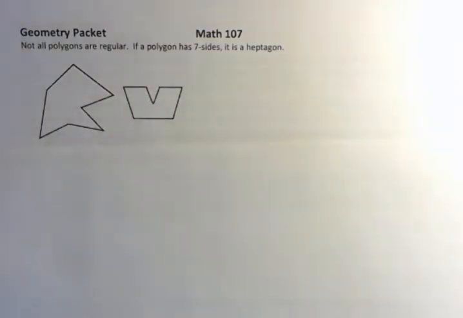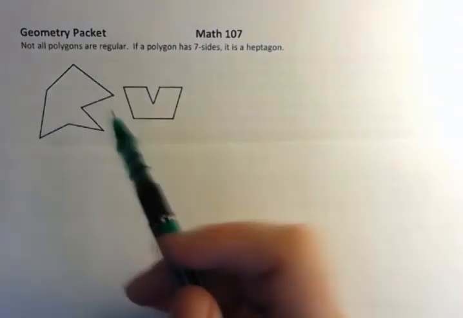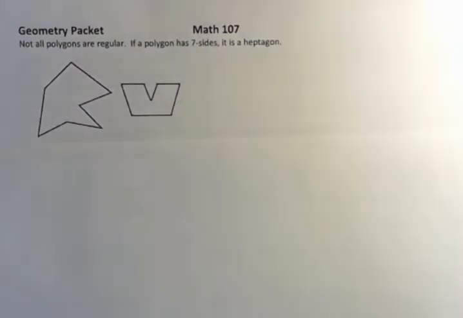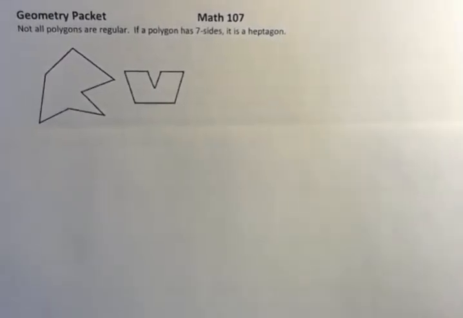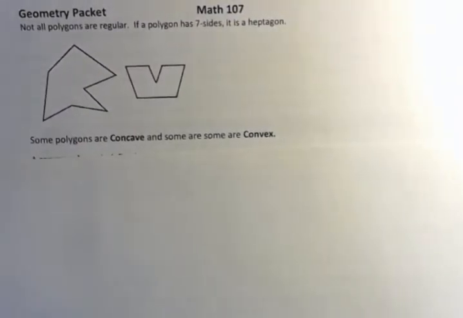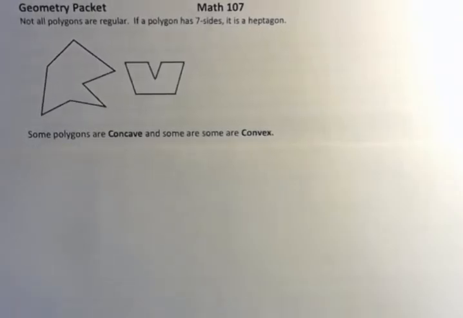So heptagons or decagons or anything like that, it's the number of sides. It doesn't have to be regular. Obviously, these don't all have the same length. The sides aren't all the same, so that's why it's not a regular. Regular polygons have all the same side lengths. Okay, so let's look at something else about polygons. They can be concave or convex.